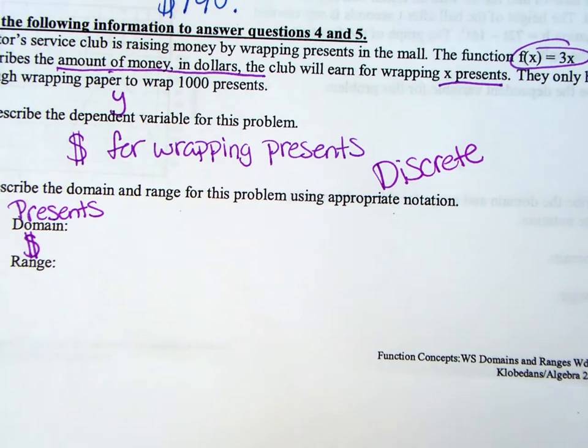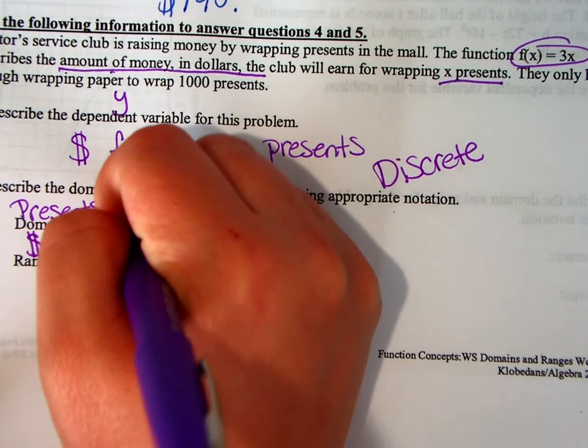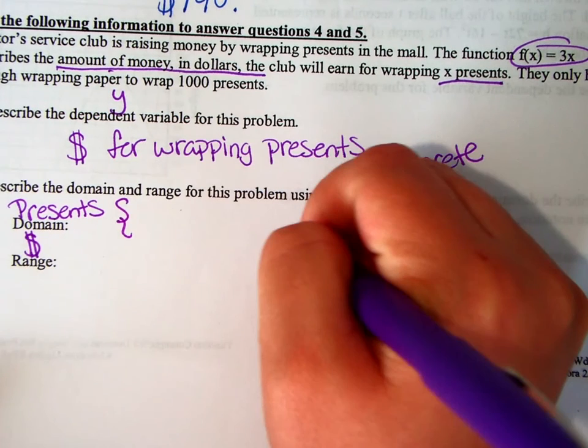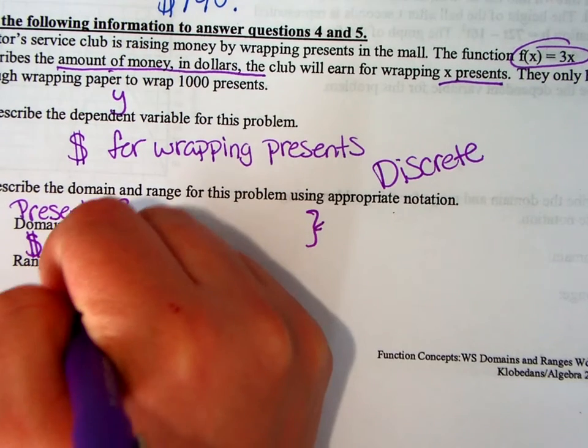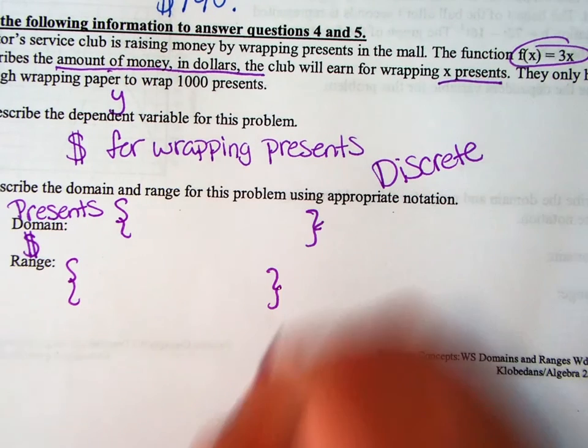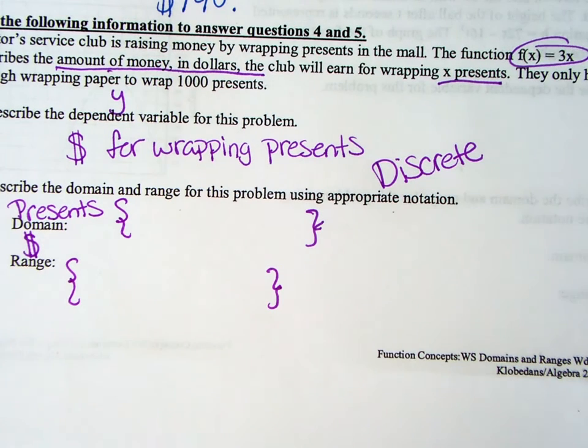Now, unlike continuous, we're not going to use alligators. We're going to list out our numbers. If you're not good at drawing your mustaches, put parentheses with a little curve on it. A Christmas tree, I don't know. So what is the least amount of presents that they can wrap possible? 1,000. That's the most. The least amount, the smallest amount.